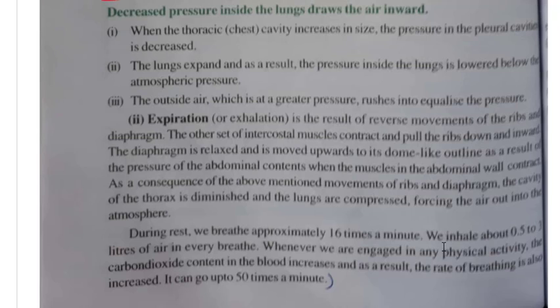As a result of the pressure of abdominal contents when the muscles in the abdominal wall contract. So as the muscles in the abdominal wall contract, it creates a pressure, because of which our diaphragm comes into the relaxed position, and all these result in a decrease in volume. All these result in a rise in pressure inside the lung, and because of this the air in the lung rushes out into the atmosphere.